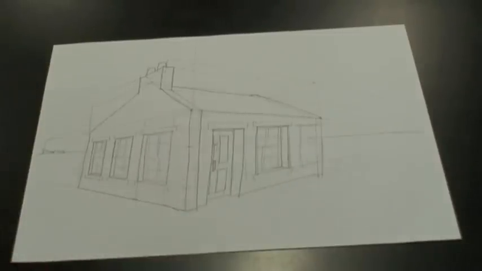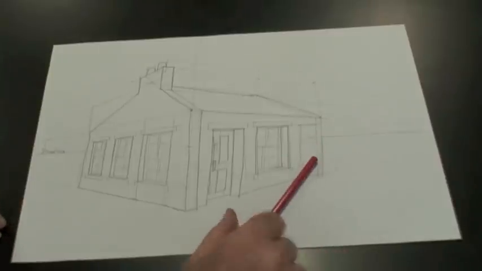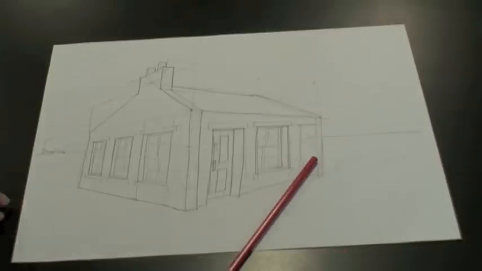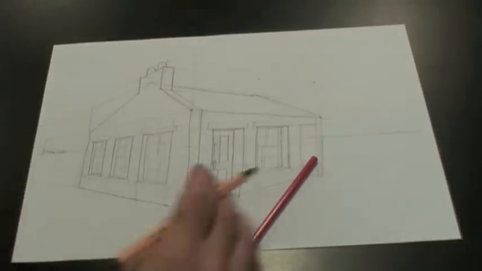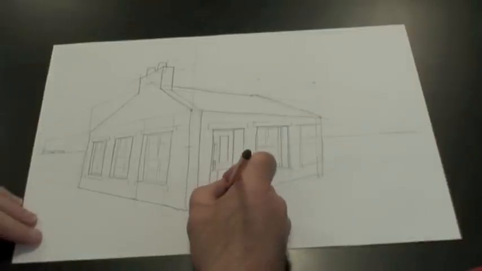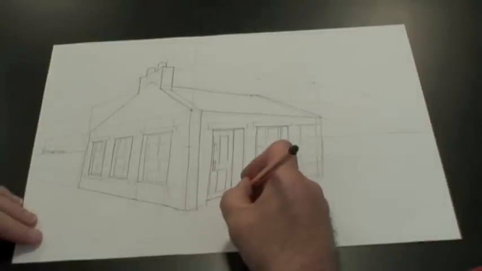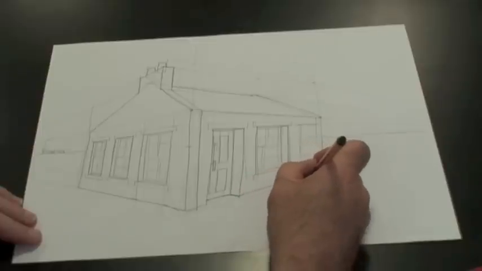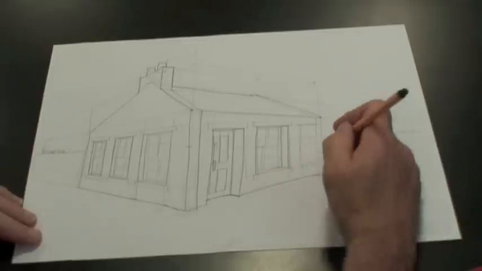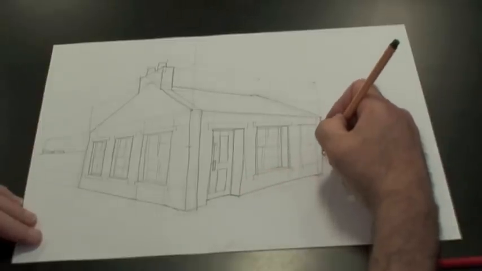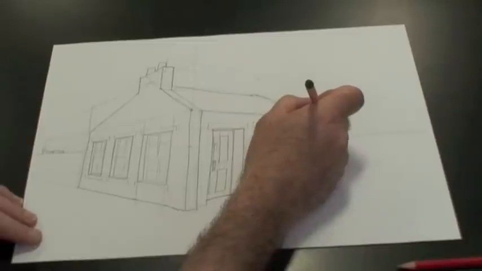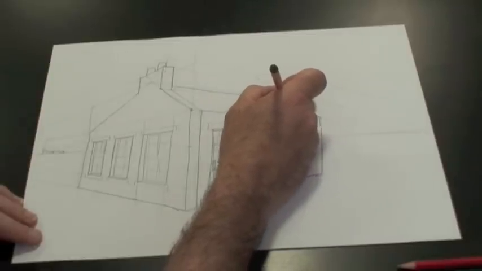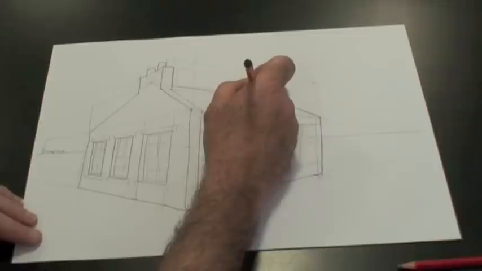Okay, for outlining this drawing now, I'm going to use a pen just to make it stand out a little bit more. Chance to sharpen up some of the lines. Again, I'm not turning the page to draw this because I've got it stuck down for the camera.